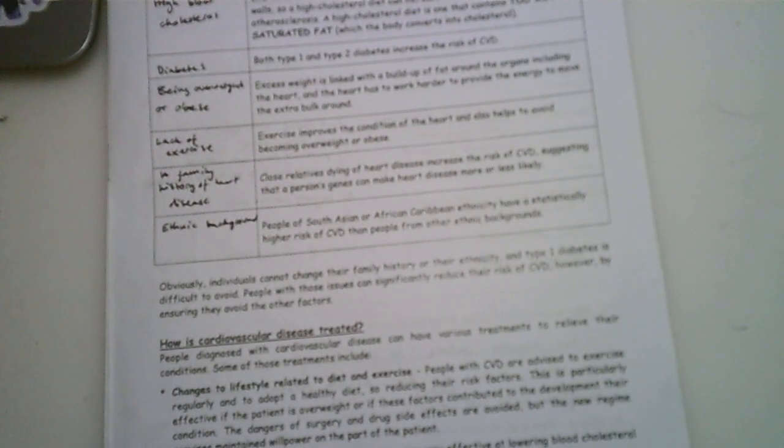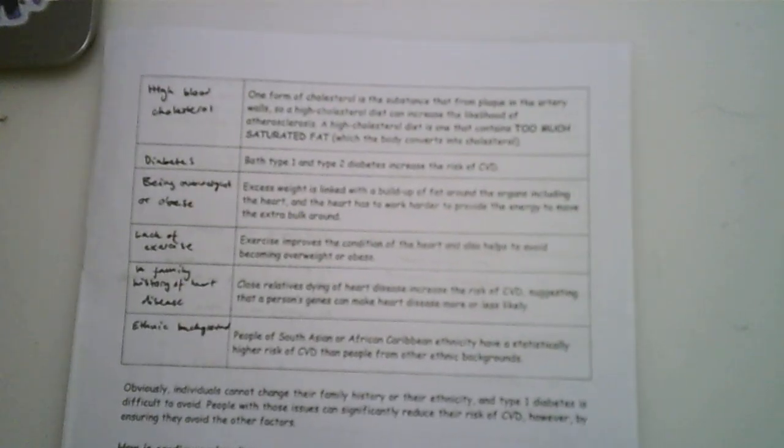Smoking. Tobacco smoke contains carbon monoxide, which limits how much oxygen the blood can absorb. To get the right amount of oxygen to the tissues, the heart has to work harder. Smoking can also lead to high blood cholesterol. One form of cholesterol is the substance that forms plaque in the artery walls, so a high cholesterol diet can increase the likelihood of atherosclerosis. A high cholesterol diet is one that contains too much saturated fat, which the body converts into cholesterol.